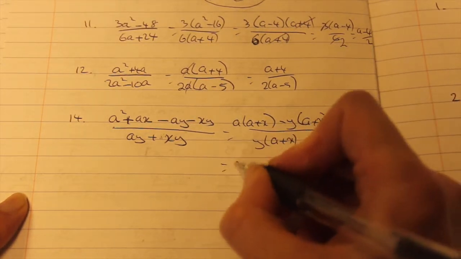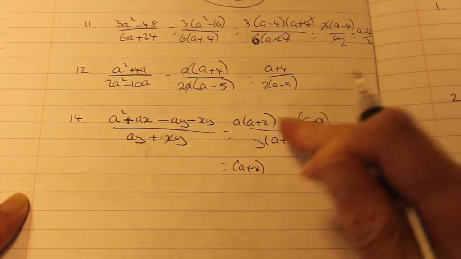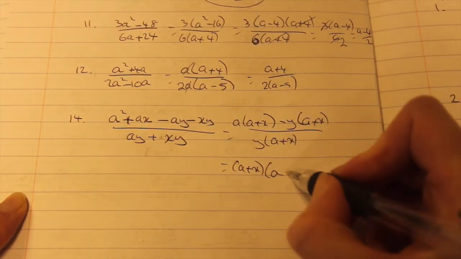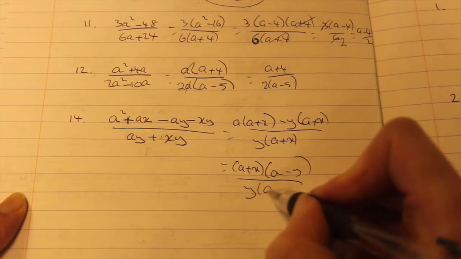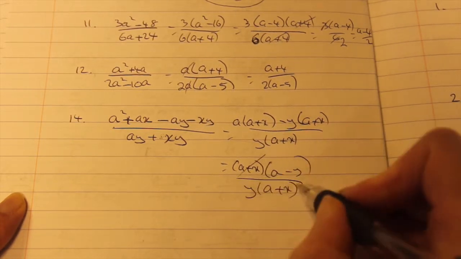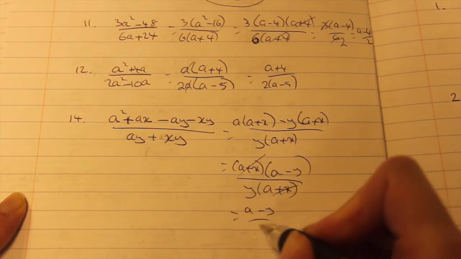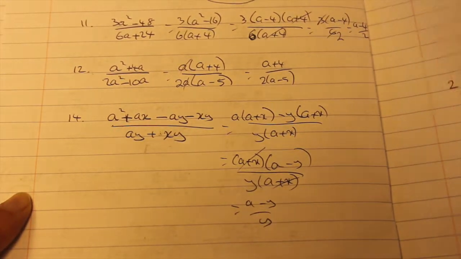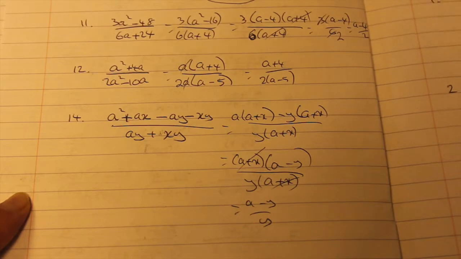Pull those brackets out. So A plus X, pull the A plus X out of that one. Leaves you with an A. Pull the A plus X out, leaves you with a Y. Now the whole thing's nicely factorised. You can cancel those 2 terms. A minus Y over Y. So that's simplifying down. You always factorise first and then simplify it down.